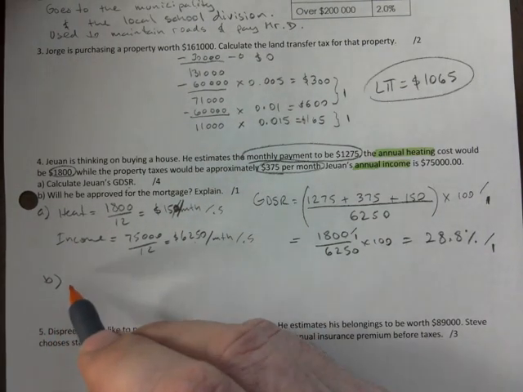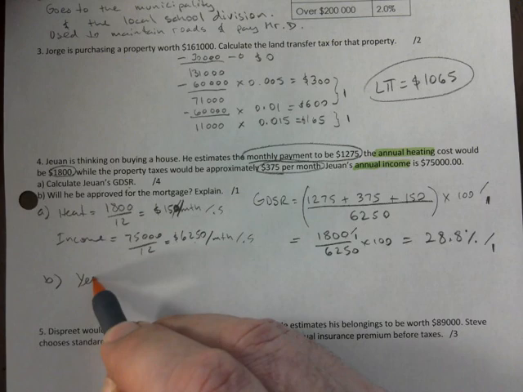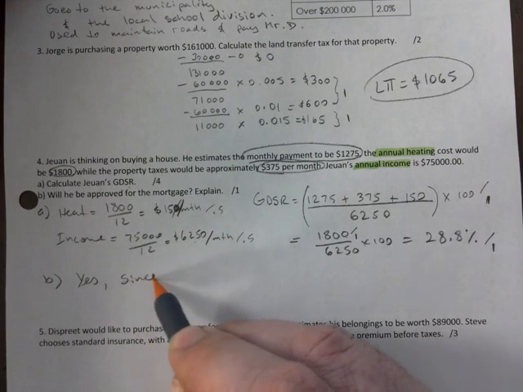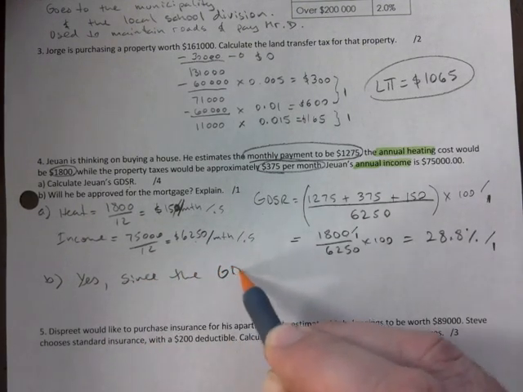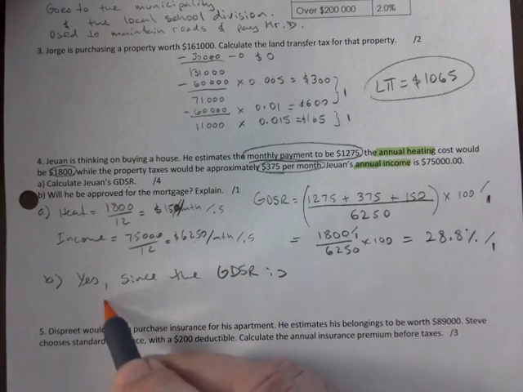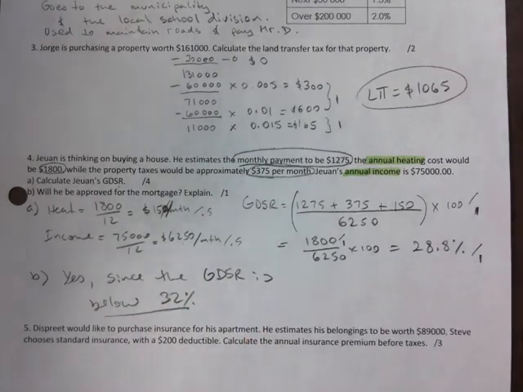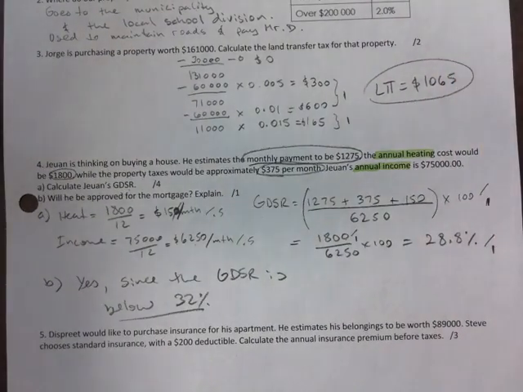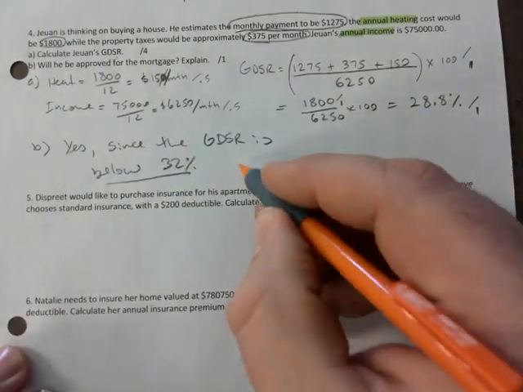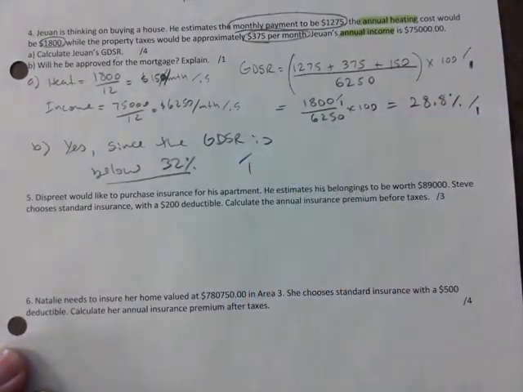B, will you be approved? The answer would be yes, since the GDSR is below the 32%. Okay, so you gotta have that to get the marks. Yes and no will not cut it. Okay. So that is a mark for answering it correctly.